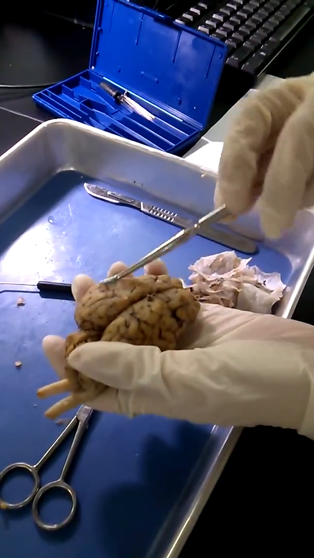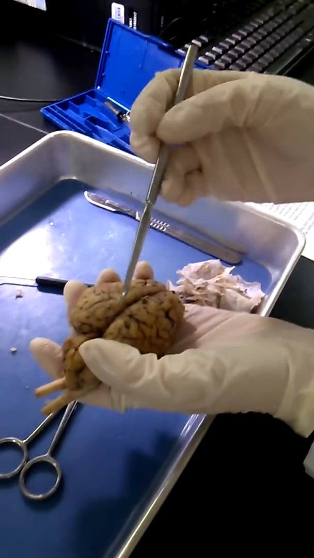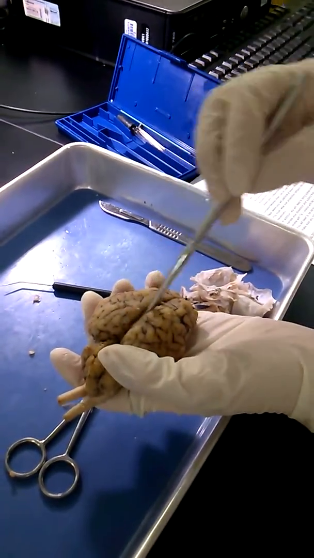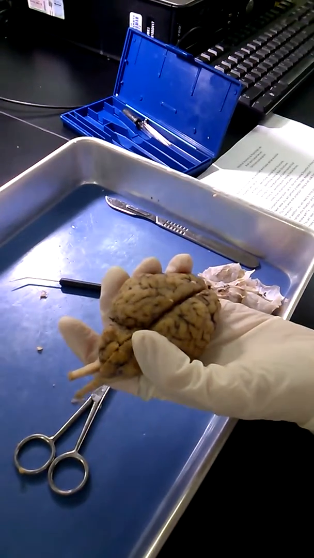Covering the brain would be the dura mater. Normally, it has been removed here, and in between this would typically be the pia mater and the arachnoid mater, which has also been removed.